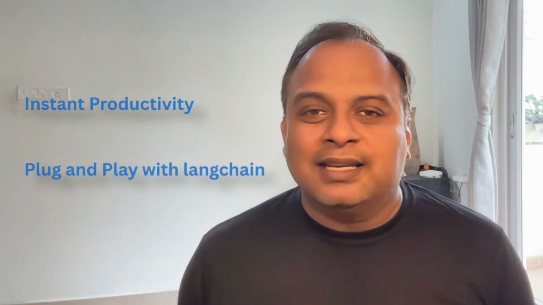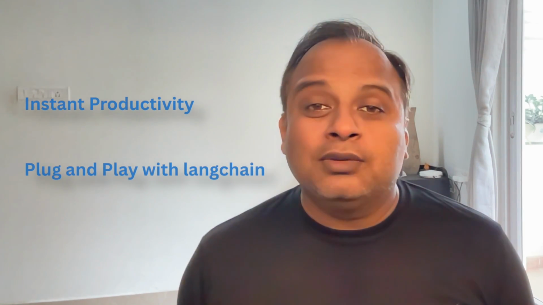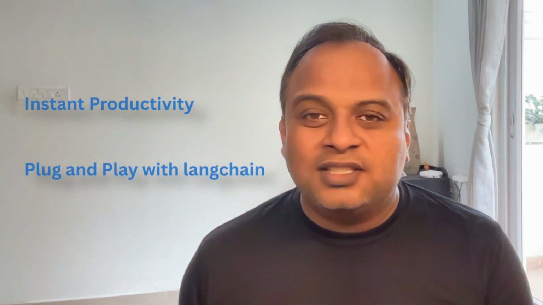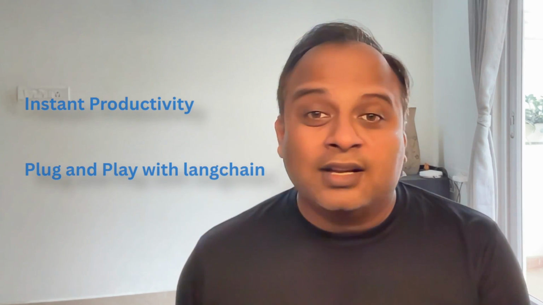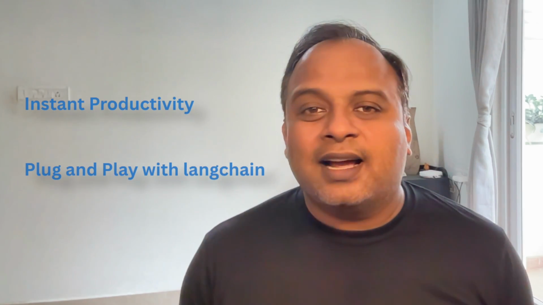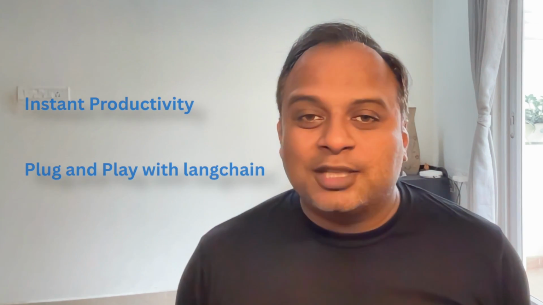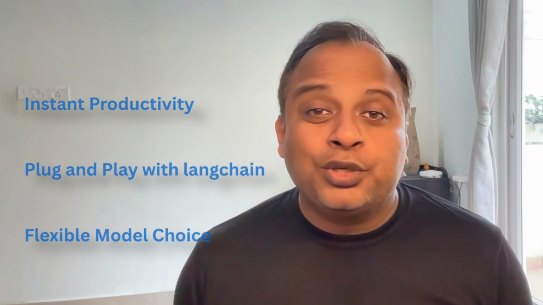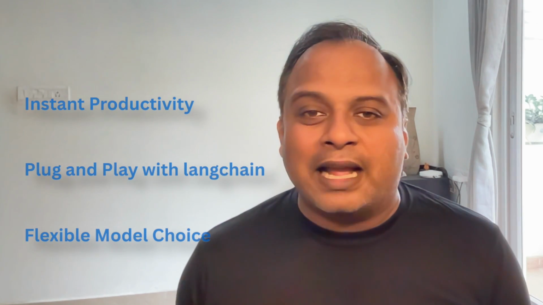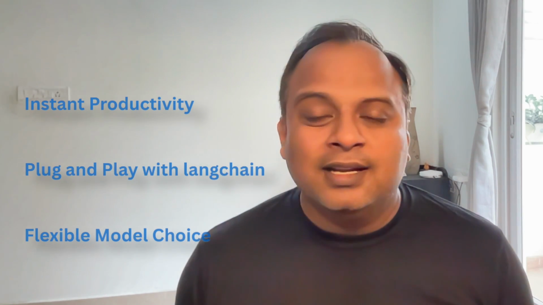One, instant productivity. You can go from idea to working prototype in a matter of a few lines. Two, plug and play with LangChain. Tap into LangChain's ecosystem of agents, chains, and tools, now supercharged with Gradient AI's serverless inferencing. Third, flexible model choice. You can choose and change your LLMs based on your need by just a very small configuration change.